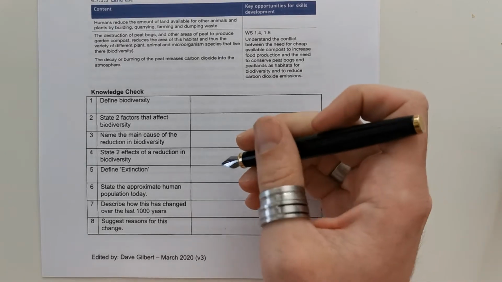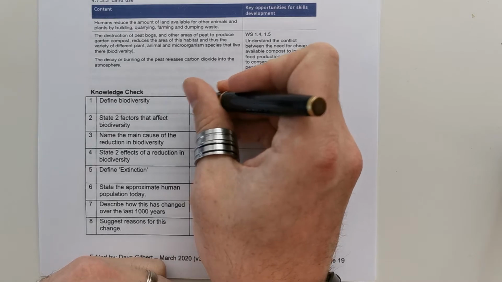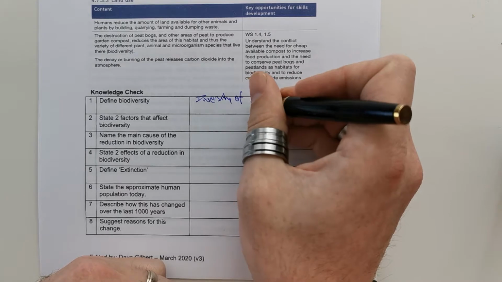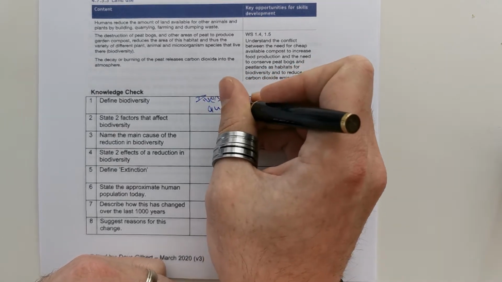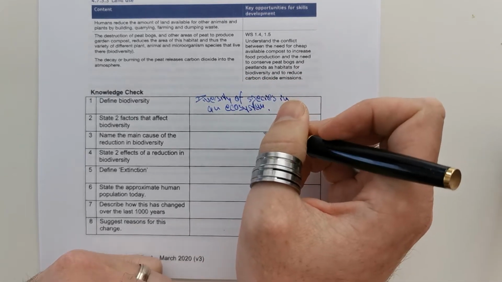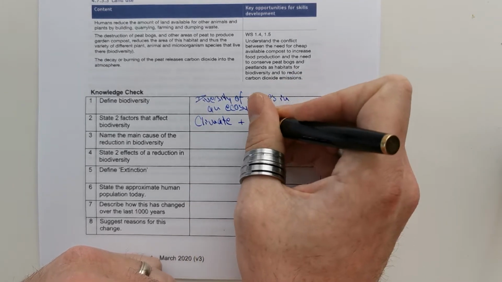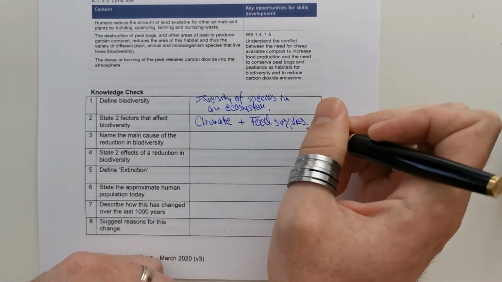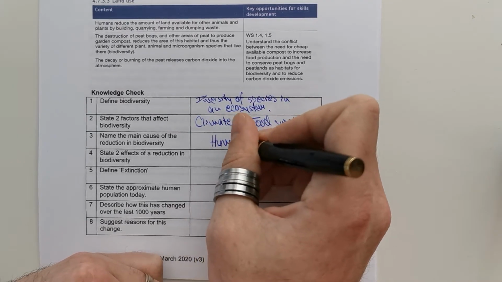Right, you should have unpaused the video, so let's see if we can answer all of these. Define biodiversity. So remember, biodiversity is the diversity of species in an ecosystem. Two factors that can affect biodiversity: changes in climate, and also changes in food supplies. Name the main cause of reduction in biodiversity. Human activity.